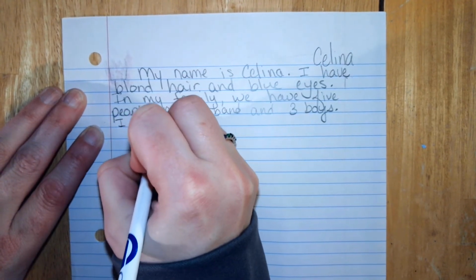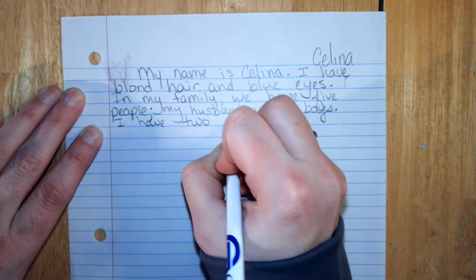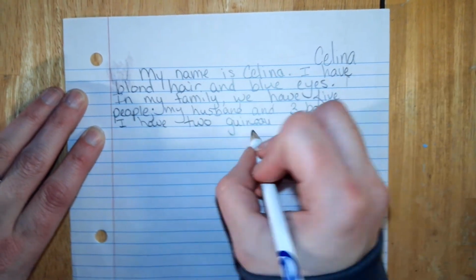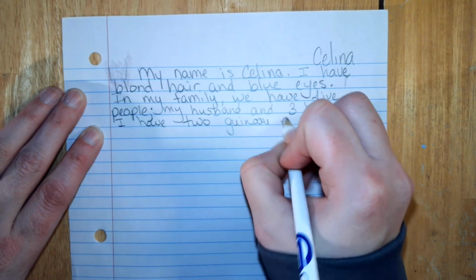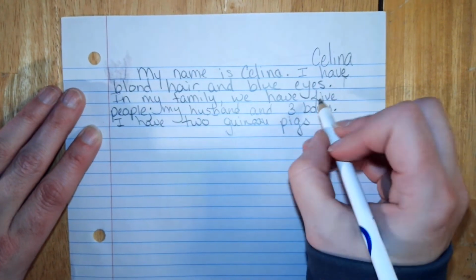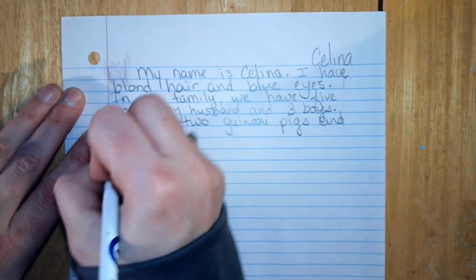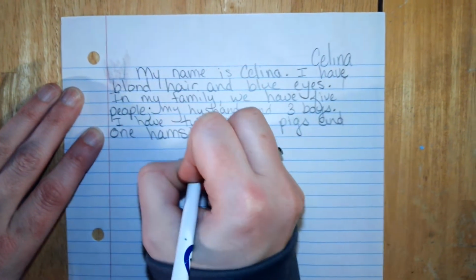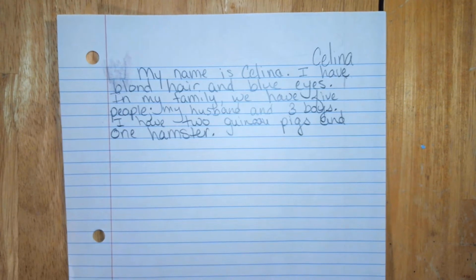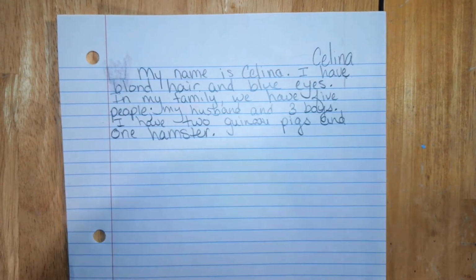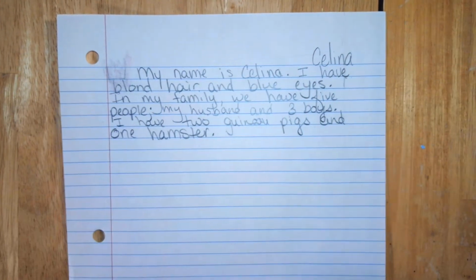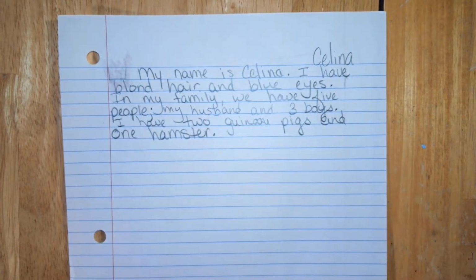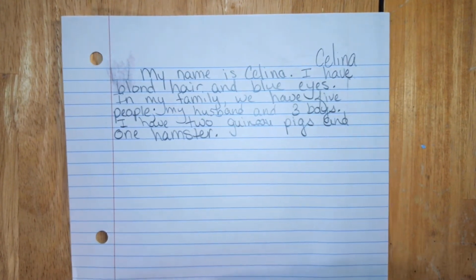I have 2 guinea. Oops, I spelled it wrong. I know I spelled it wrong. Guinea pigs and 1 hamster. Now notice, I knew when I was not editing, but basically writing and saying my sentence out loud, that I spelled something wrong.